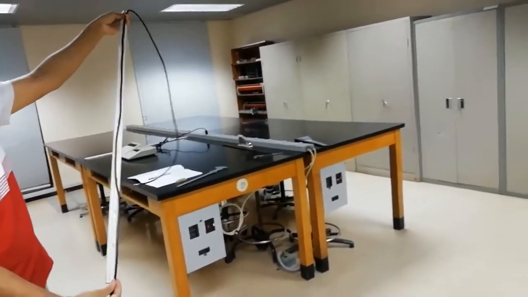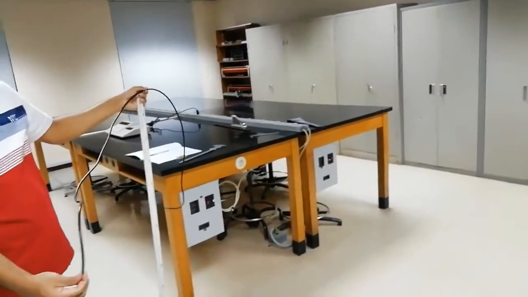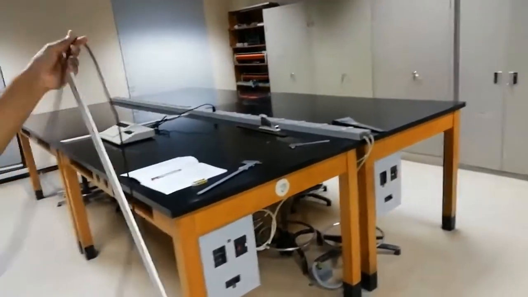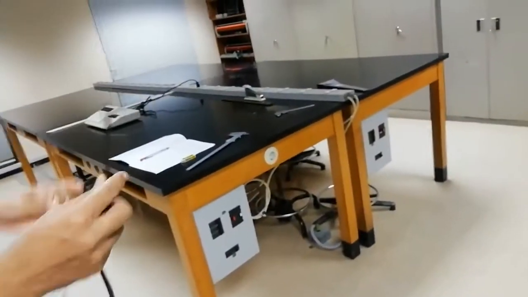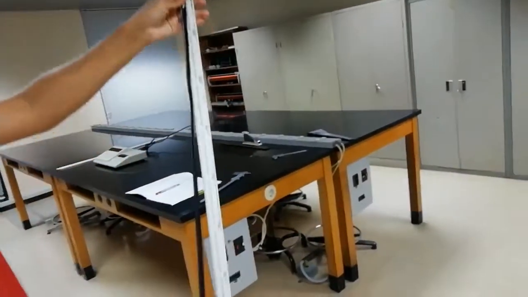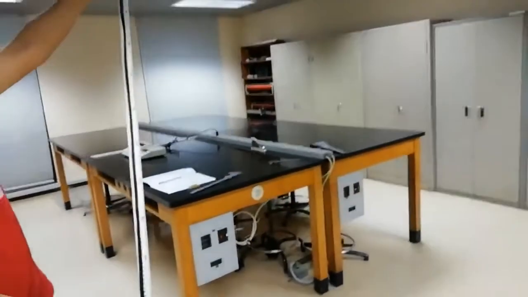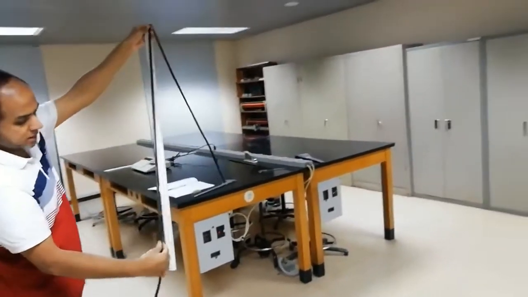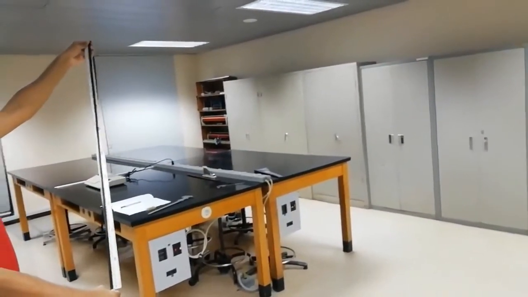If you continue till the end of your cable you will get the total length of your coaxial cable. And similarly we need to do it for the twin wire. So you will start from here, and this is 1 meter, then this is 2 meters, and so on.